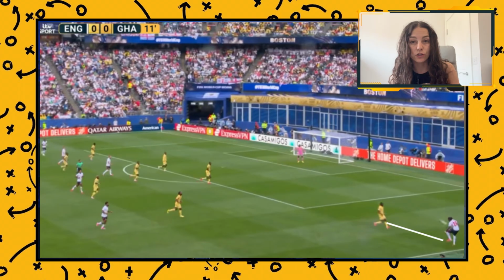And when England did this quickly, that's when they created their best chances, because what Ghana did, because they were so defensive, is that they often doubled up, which we'll get onto later. But when England managed to create these quick switches, it gave Madueke and Gordon the opportunity to actually have a go at their defender one-on-one and then go and create something.